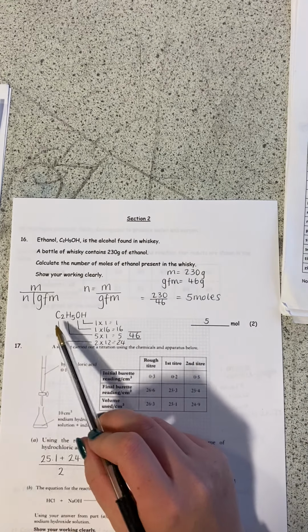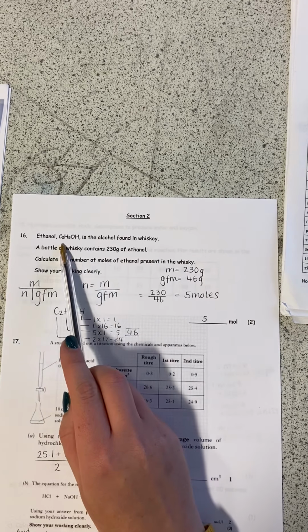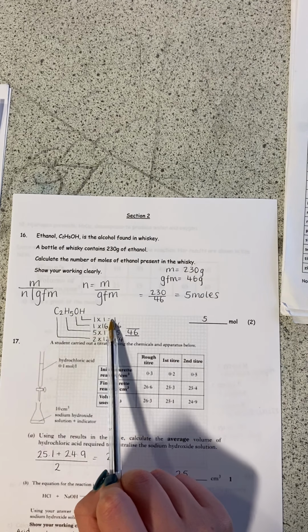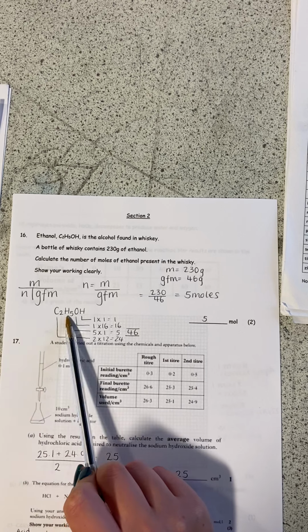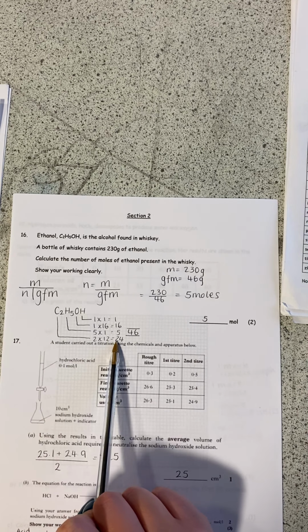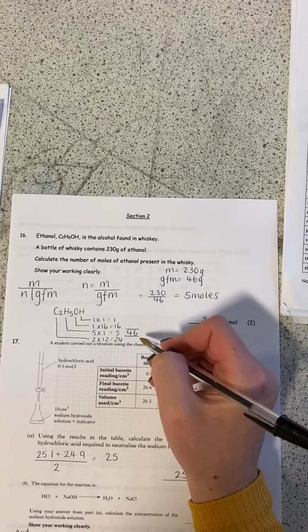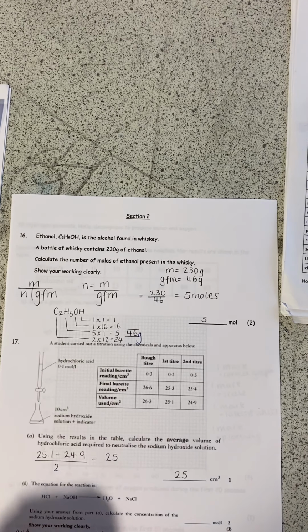Okay, you are then able to calculate your gram formula mass using your formula. So you're going to have 1, add 16, add 5, add 24, and in total you're going to get 46 for your gram formula mass.